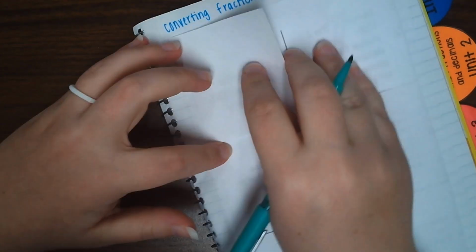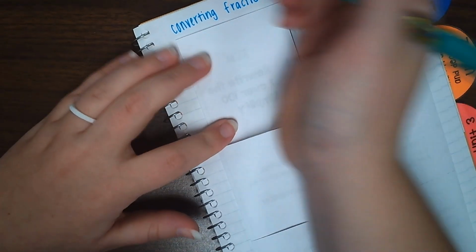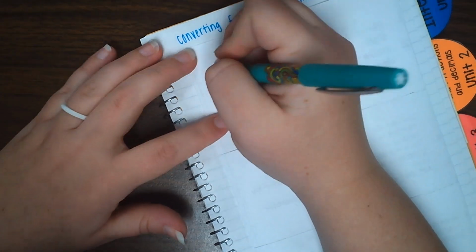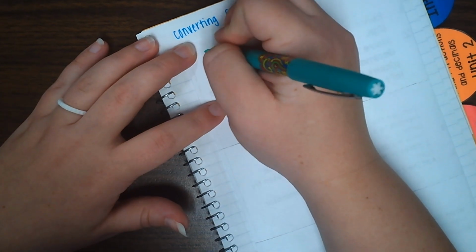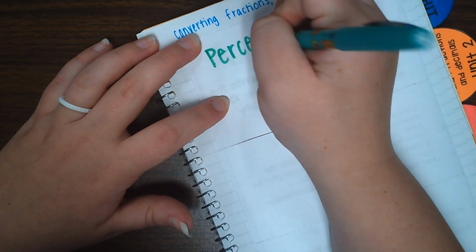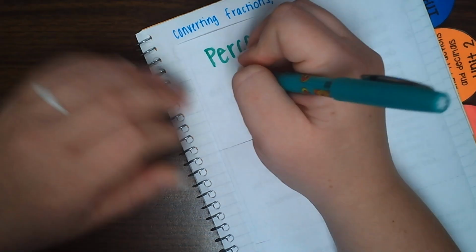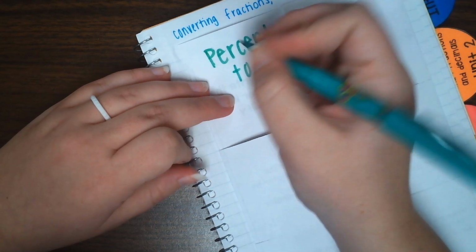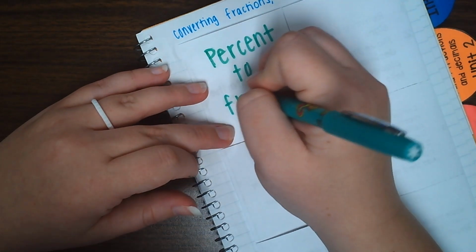Alright, so starting out, we are looking at a conversion. We are converting percents to fractions. So on this top left, we're going to write percents to fraction.